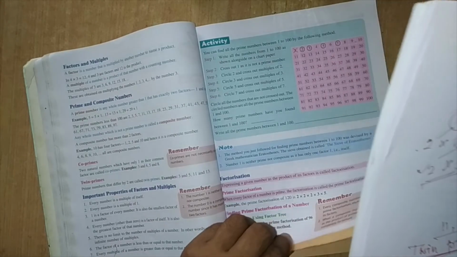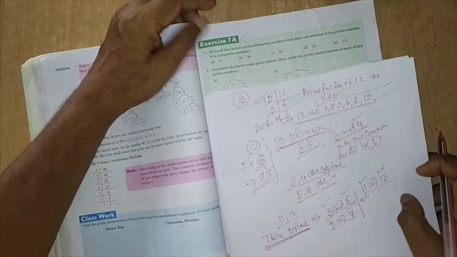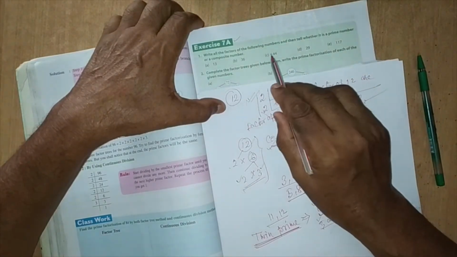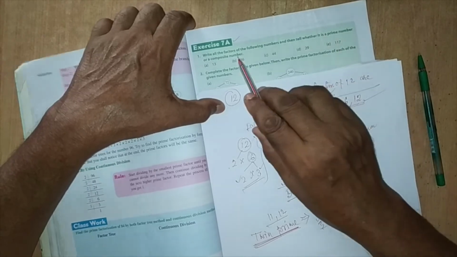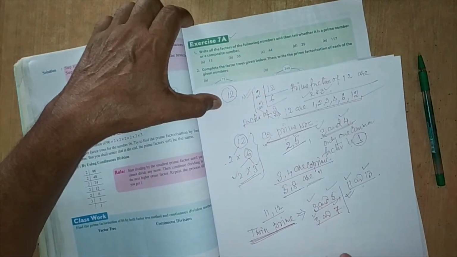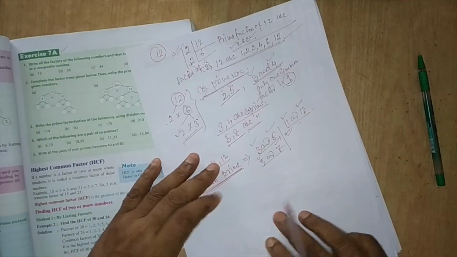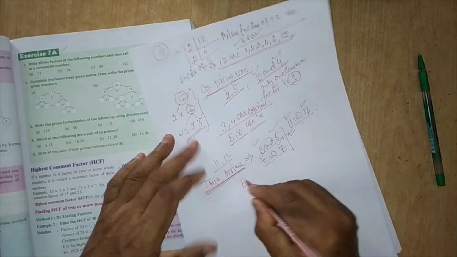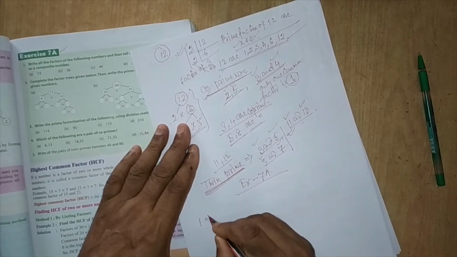Now we will come to exercise 7a. You see the problems here. Write all the factors of the following numbers and then tell whether it is a prime number or a composite number. First, question number 1a.